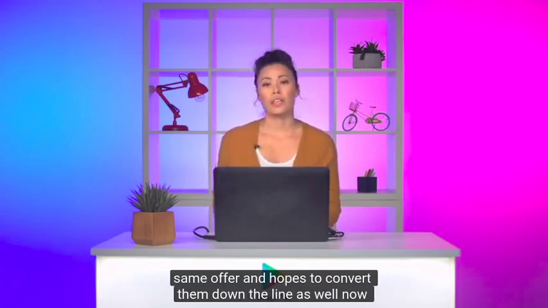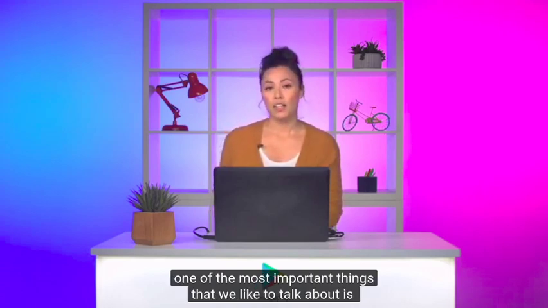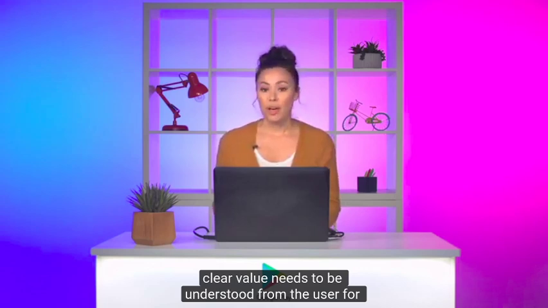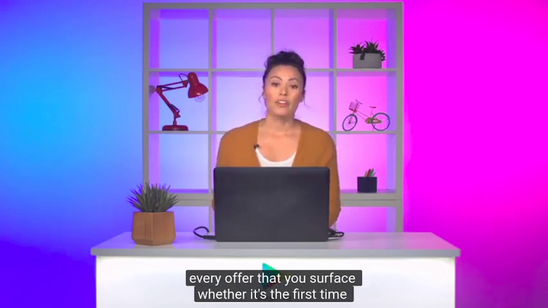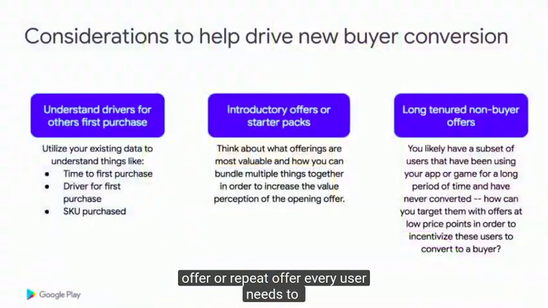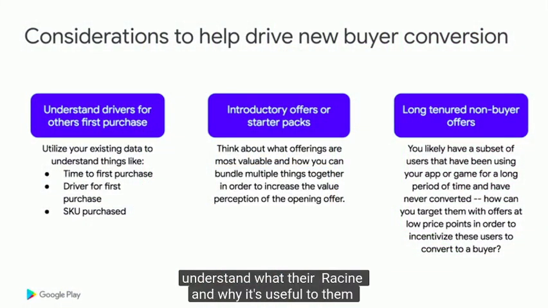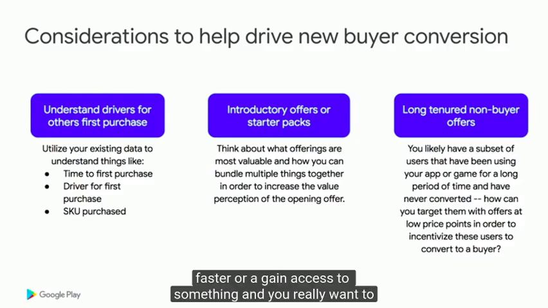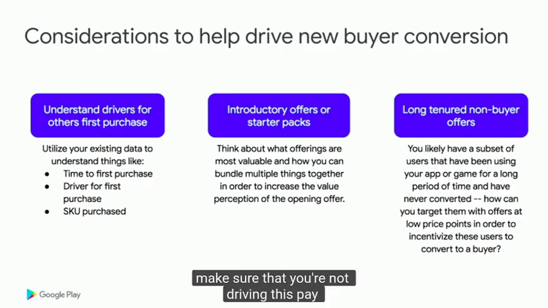Now, one of the most important things that we like to talk about is clear value needs to be understood from the user for every offer that you surface. Whether it's a first-time offer or a repeat offer, every user needs to understand what they're purchasing and why it's useful to them. Therefore, ensuring that you allow users to engage enough time before you're surfacing an offer is really important because they need to understand, what am I doing in this app or game? What do I need in order to progress further or faster or gain access to something? And you really want to make sure that you're not driving this pay to engage style app with your freemium model.